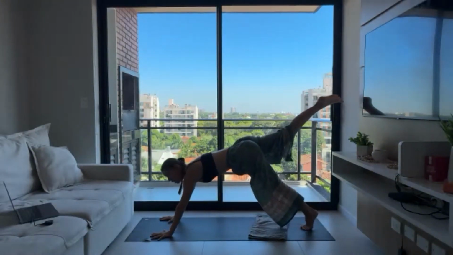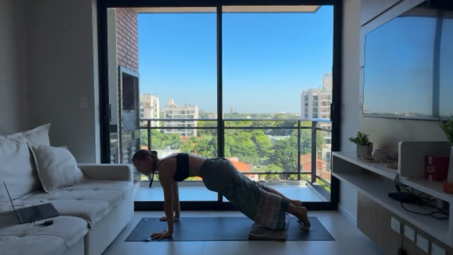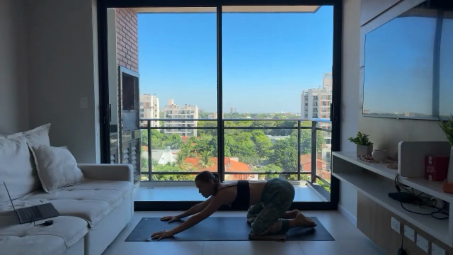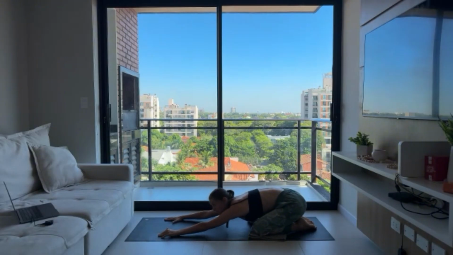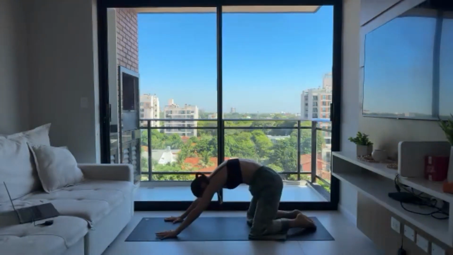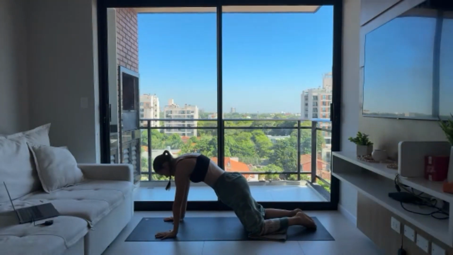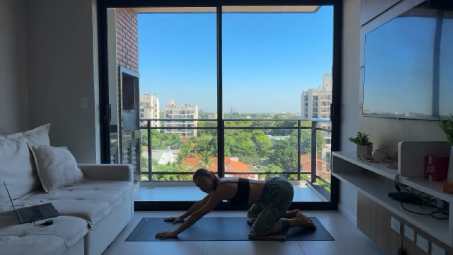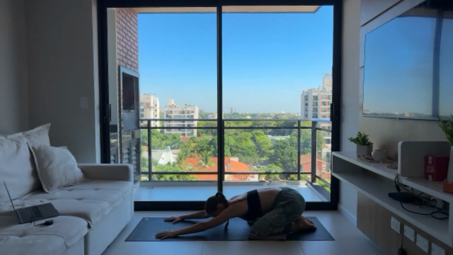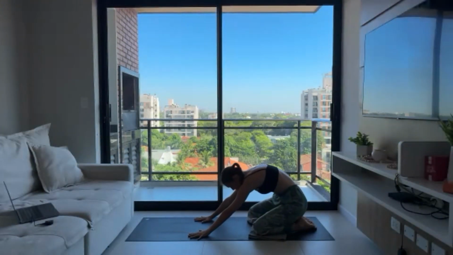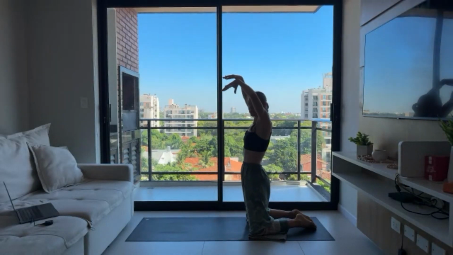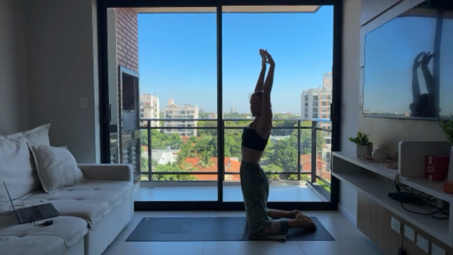Shift the weight to your palms, into the plank, drop the knees, child's pose. Again, cat, floating through the cow, and staying in the child's pose. Let's brush the arms this time to the knees and come up to the kneeling.